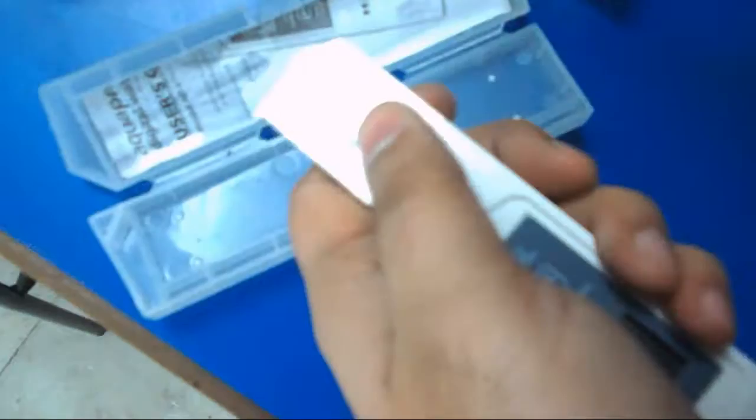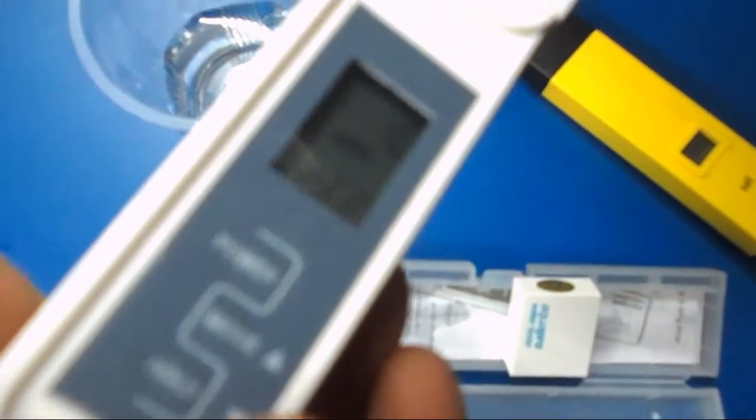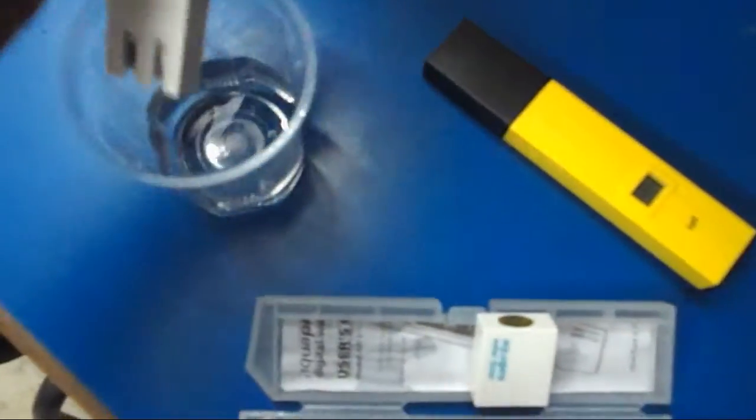This is an AquaPro water tester, and this is CE certified. So now the temperature here is 23.27 degrees, and the pH is 0. When I put it inside, now you can check, this is 52 and 53. Okay, I think the focus is not working properly.